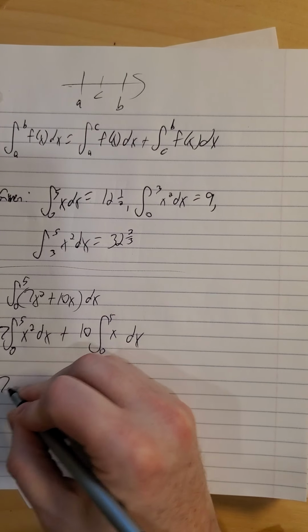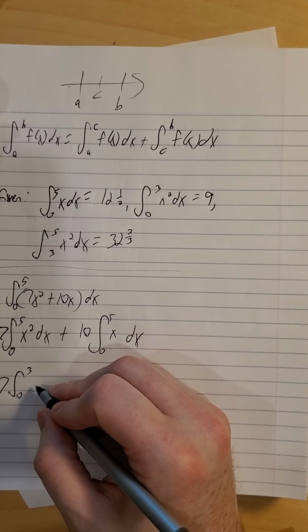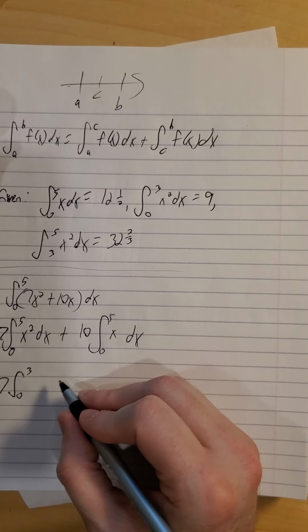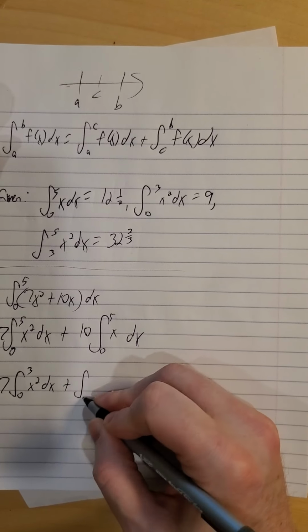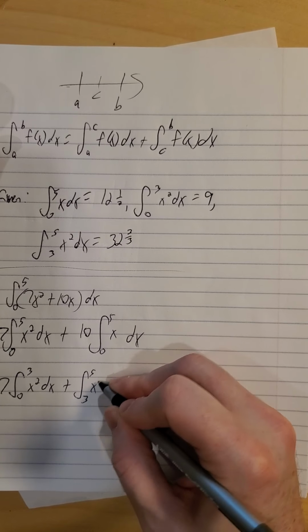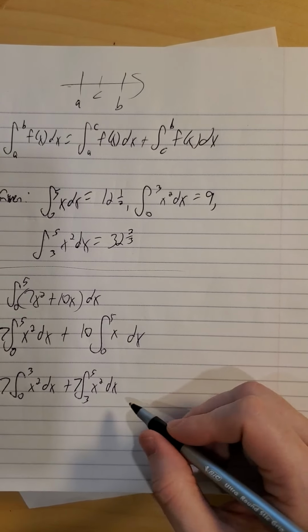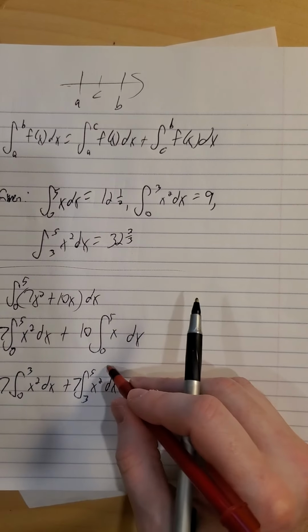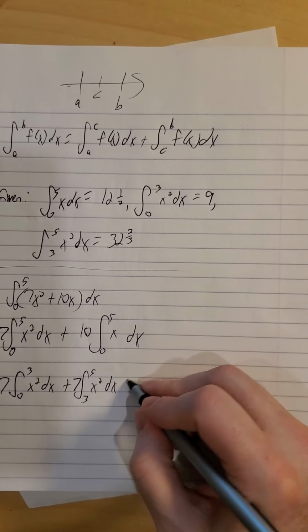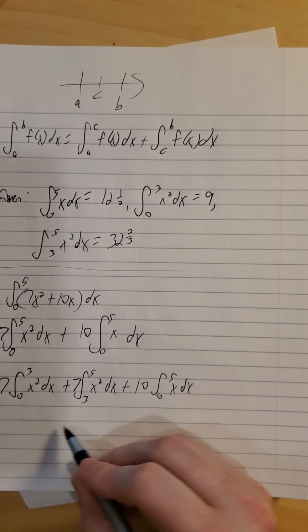So then this is 7 times the integral from 0 to 3 of x squared times dx plus the integral from 3 to 5 of x squared dx. That one also is going to get multiplied by 7, or you could have used a single 7 and put those in brackets. Plus 10 times the integral from 0 to 5 of x dx.